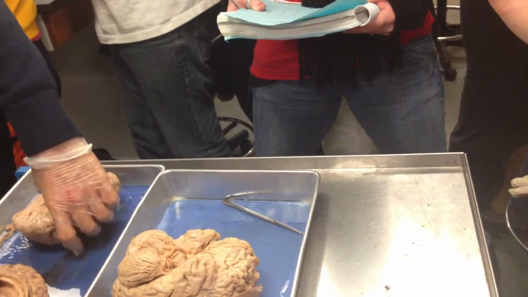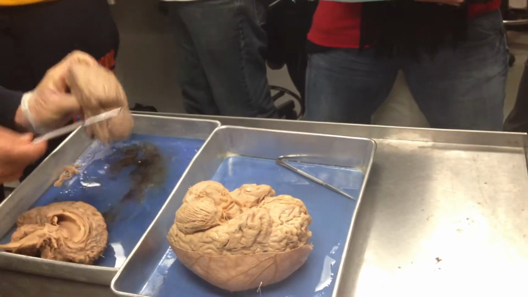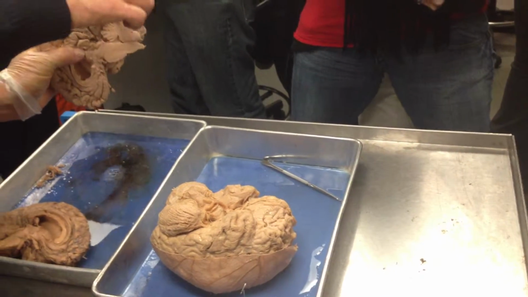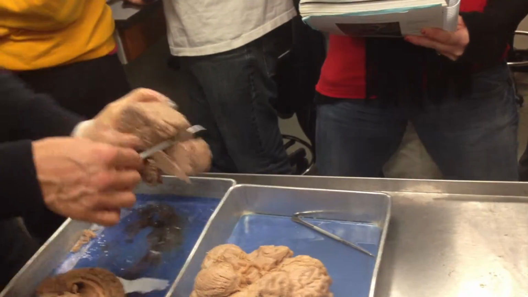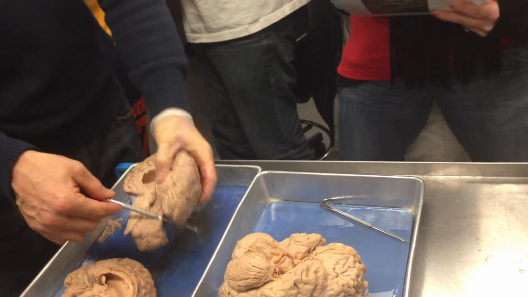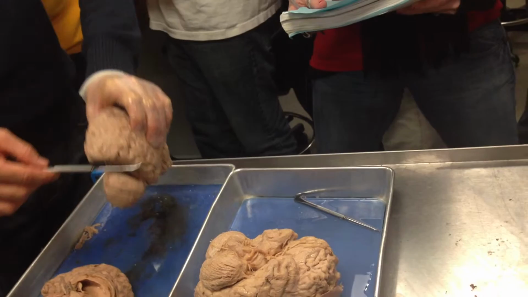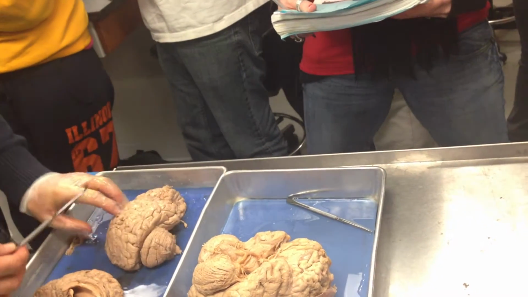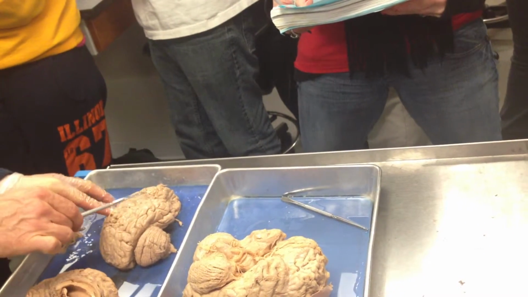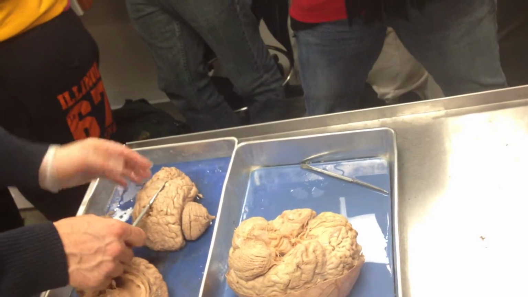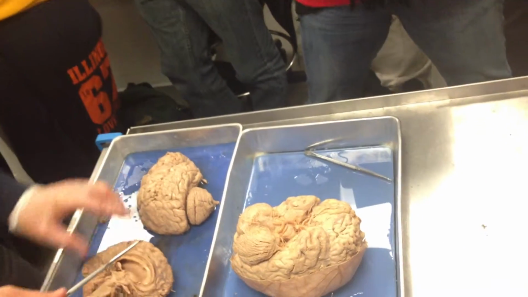The transverse fissure separates the cerebellum from the cerebrum. Okay, so this is the transverse fissure. Brain is leaking. Transverse fissure. Lateral fissure, no super examples, but we can still kind of see where it is. It's right in here, lateral, to the side, lateral fissure there.